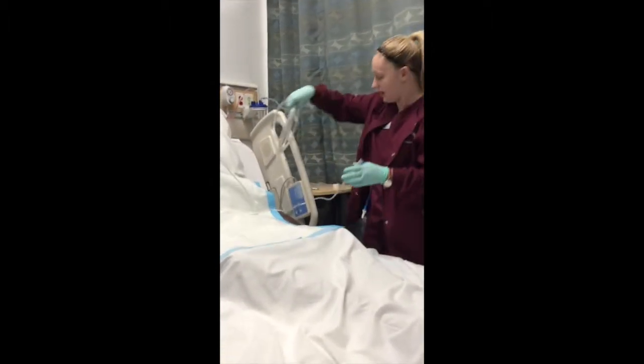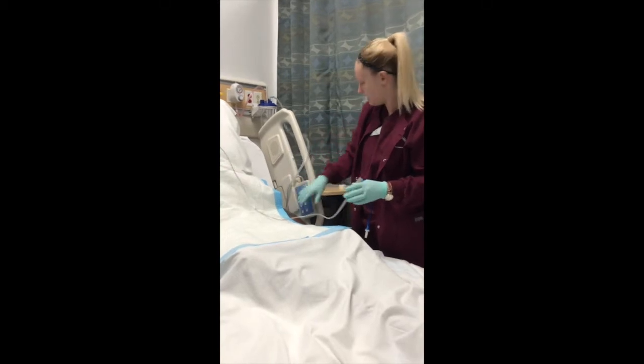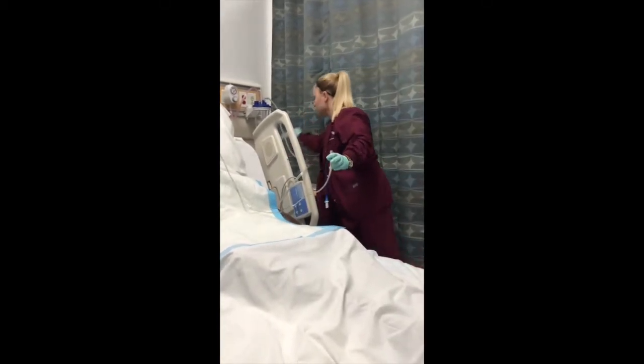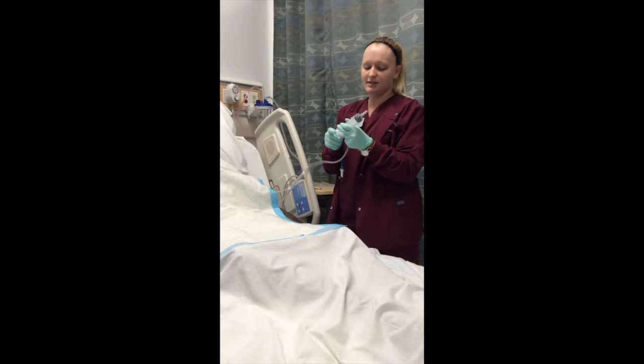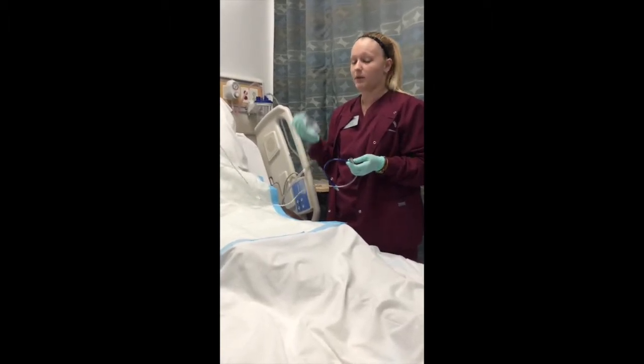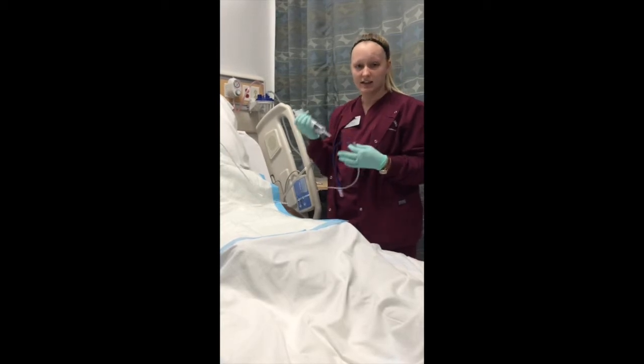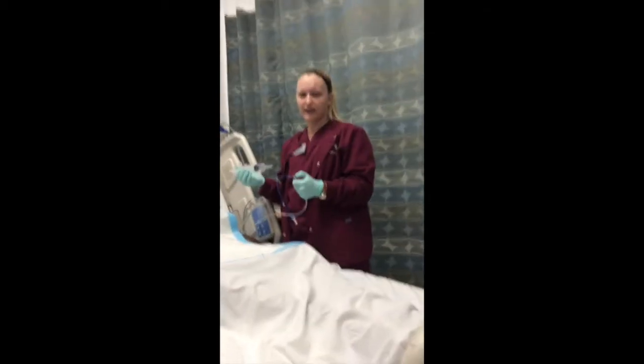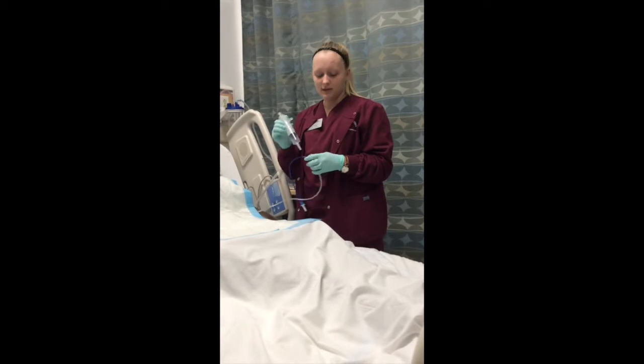I'm going to get the suction on, turn it on, put it right by the bed, and I'm going to grab a syringe and get some air in it, and this is to make sure that it's placed correctly. Of course, I'm going to want to get an x-ray before I put anything into this tube, but since I'm only going to be taking air out of it, I can go ahead and check placement this way.